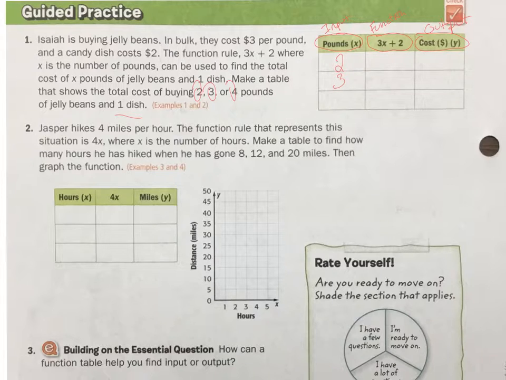3 pounds is an input, and 4. So if I just buy 2 pounds, I put this 2 pounds in the function, which is 3 times 2 plus 2. Now, order of operations tells me I do the multiplication first. 3 times 2 is 6, plus 2 is 8. So if I want 2 pounds of jelly beans, it's going to cost me $8.